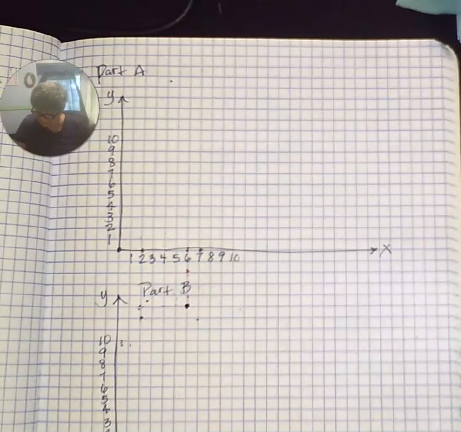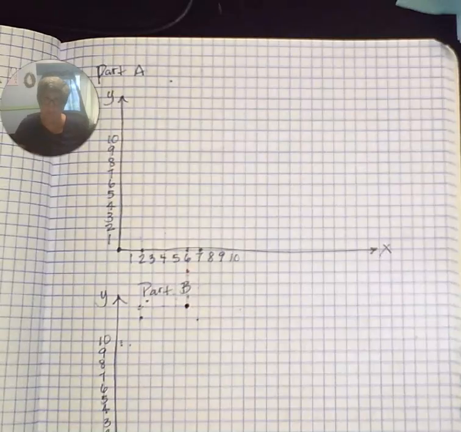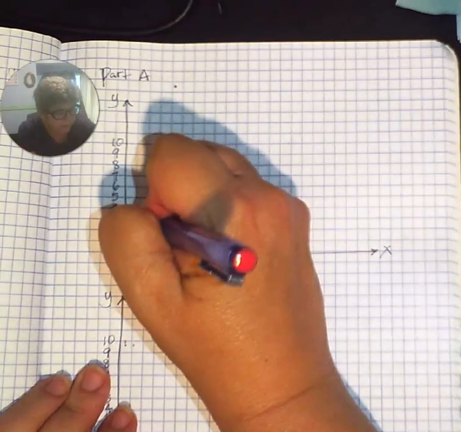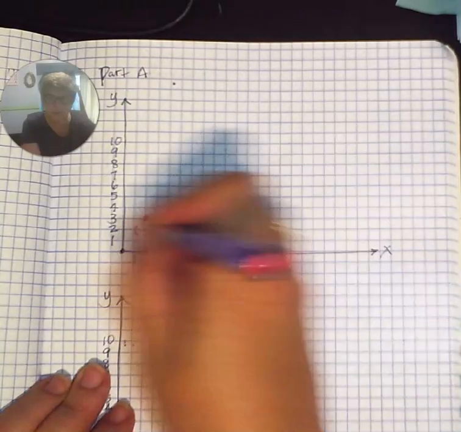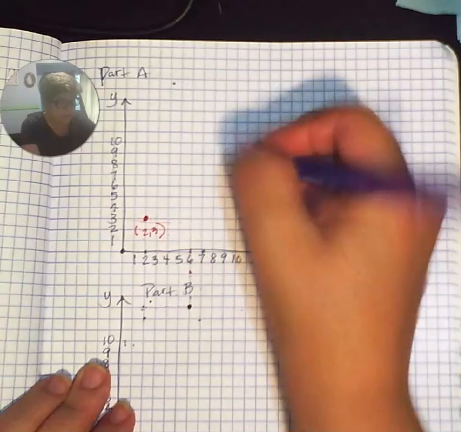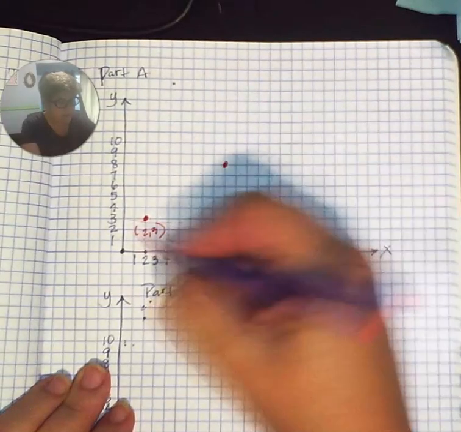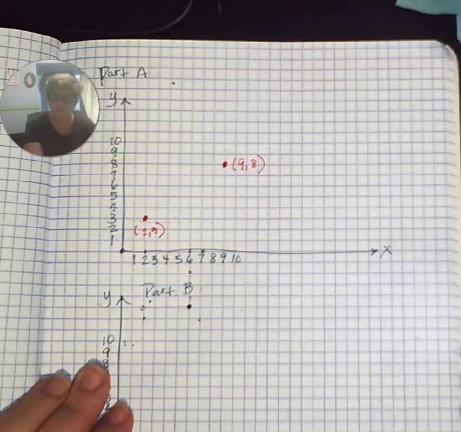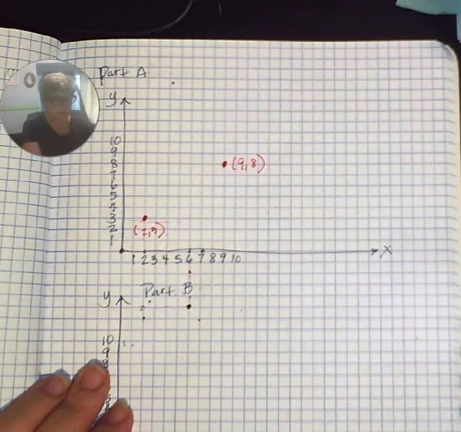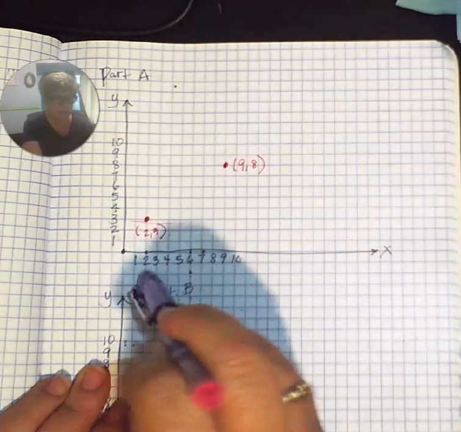In the coordinate plane for part A, plot any 2 points on intersecting grid lines that do not lie on the same horizontal or vertical line, and write each point's ordered pair next to that point. Okay, so it sounds kind of complicated, but what they mean is I'm going to pick one point, and that is (2, 3). And then I'm going to pick another one that is not on the same horizontal and not on the same vertical. So it could be like maybe over here. Okay, and that would be (9, 8). So 2 points kind of diagonal from each other, not on the same horizontal and not on the same vertical, but could be anywhere else.